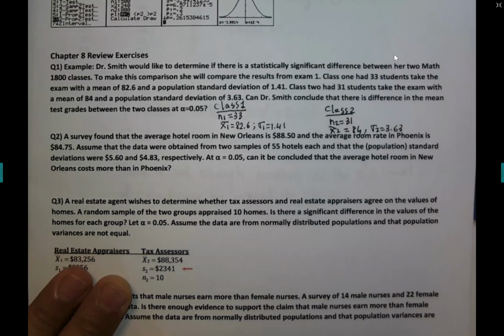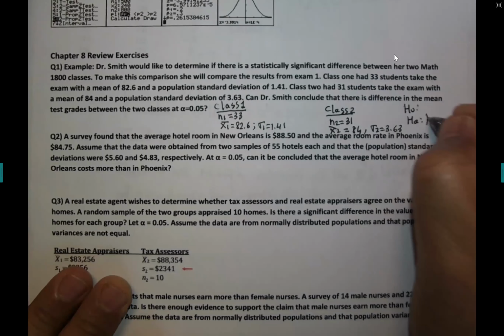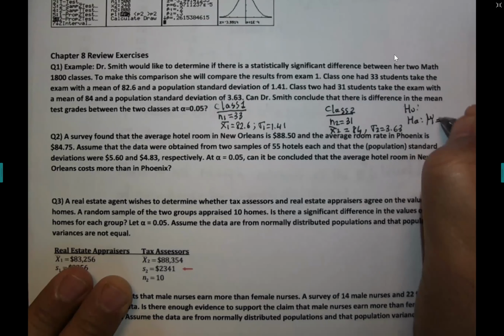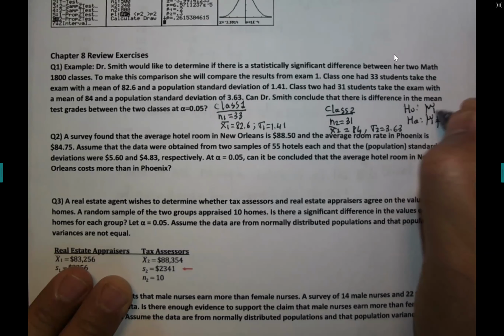Can Dr. Smith conclude that there is a difference in the mean testing grades between the 2 classes at alpha equals 0.05? It's obvious. He's asking you if there is a difference. So you guys, you're testing if mu1 is different from mu2. And this is where your claim is. And your null hypothesis will be mu1 equals mu2.